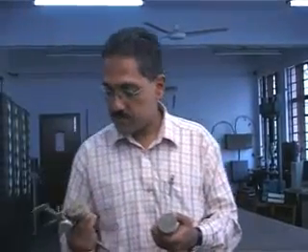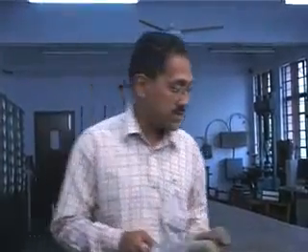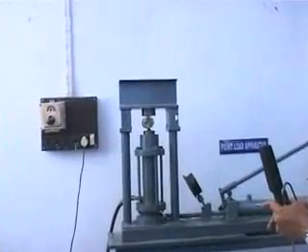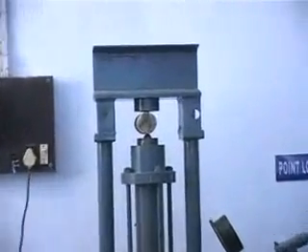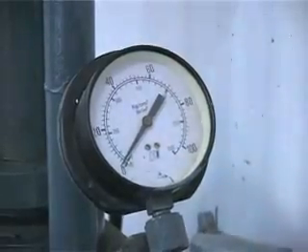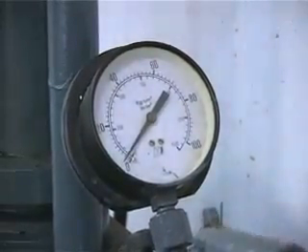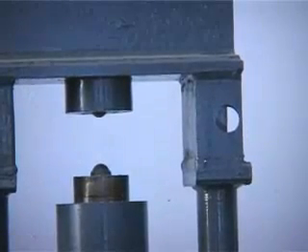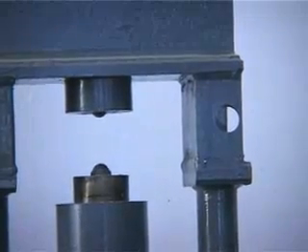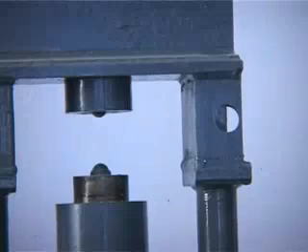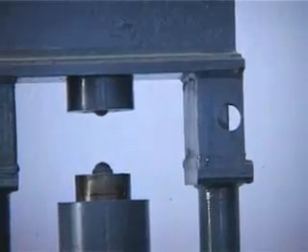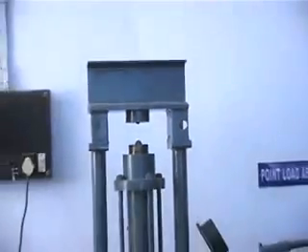Alright, now let's do the testing. The sample is in between 2 points. You just observe the sample. It is going to crack once the point load reaches the failure value. The sample failed, and the reading was roughly about 14 kg per square centimeter, at which the sample failed.